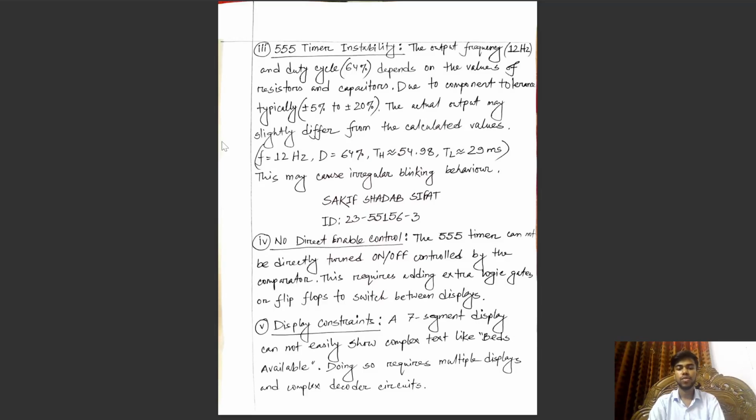Then moving on to the fourth one, which is no direct enable control. It says the 555 timer cannot be directly turned on or off by the comparator. This requires adding extra logic gates or a flip-flop to switch between displays. And moving on to the fifth one, display constraints. It says a 7-segment display cannot easily show complex text like 'beds available' or something like this. Doing so requires multiple displays and complex decoder circuits.